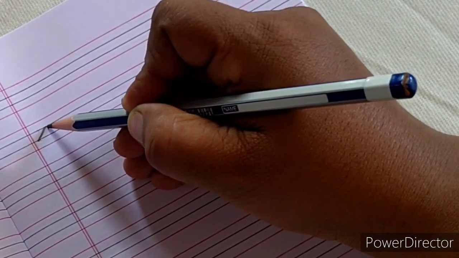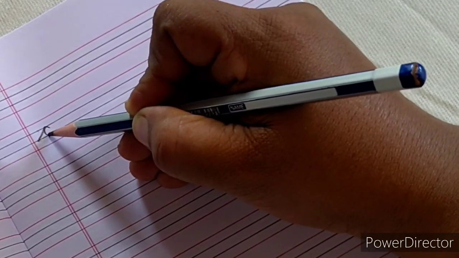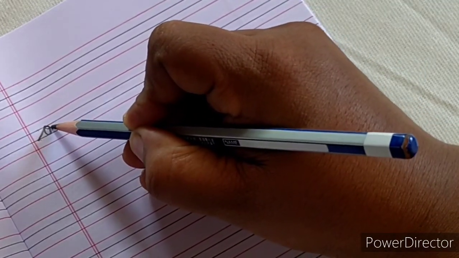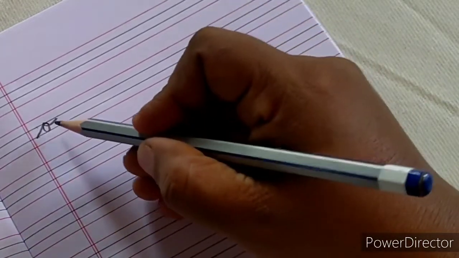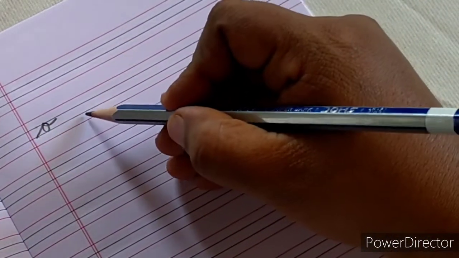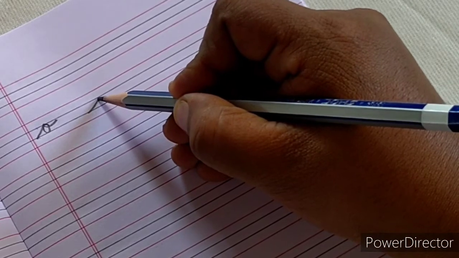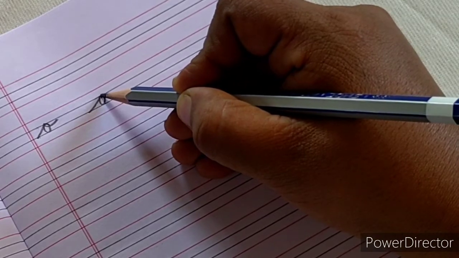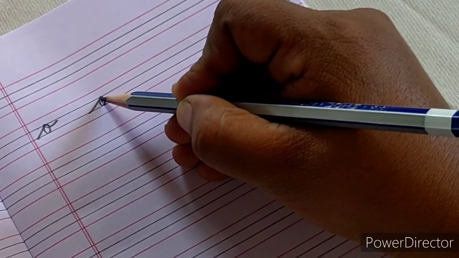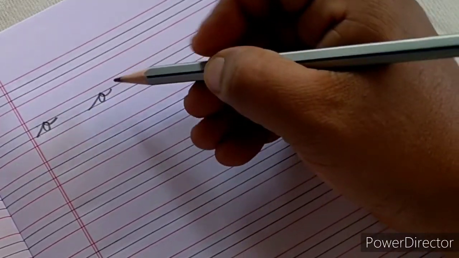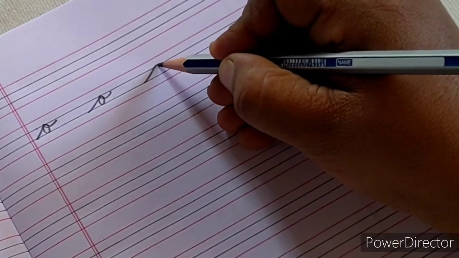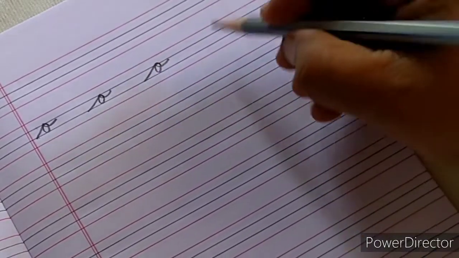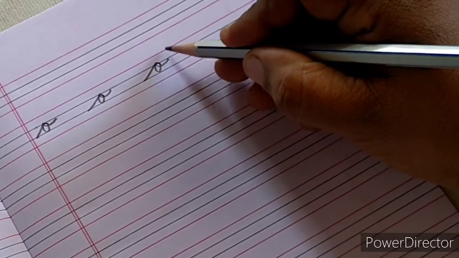Start with a slant line, right open curve, then close the right open curve, and from inside out you have to take a small curve. Like this, from inside out. It should not go above the black line.